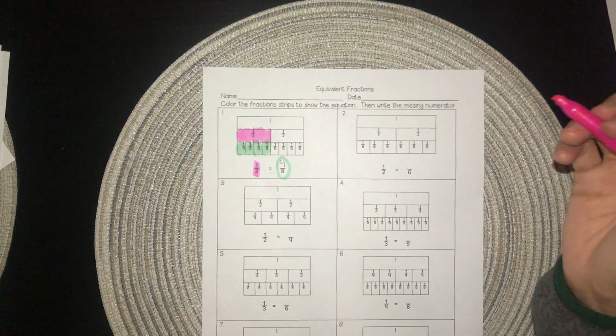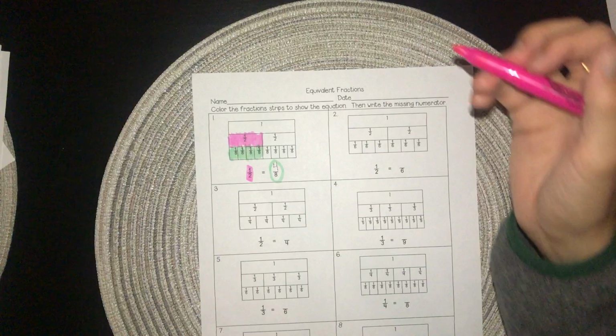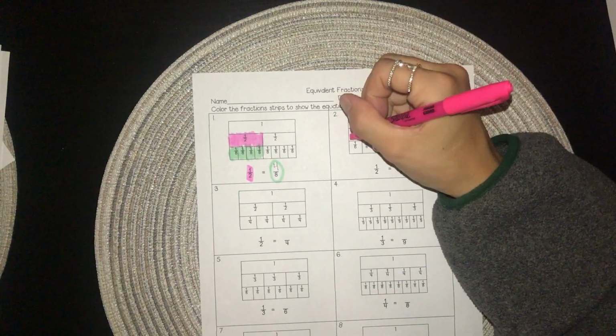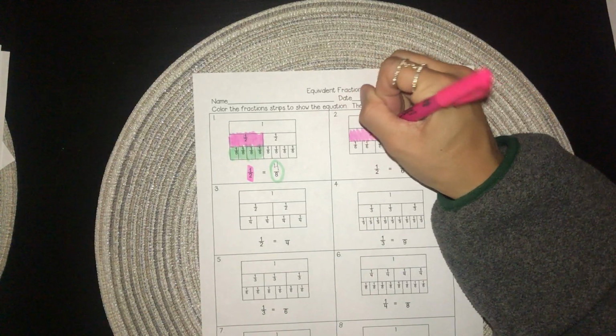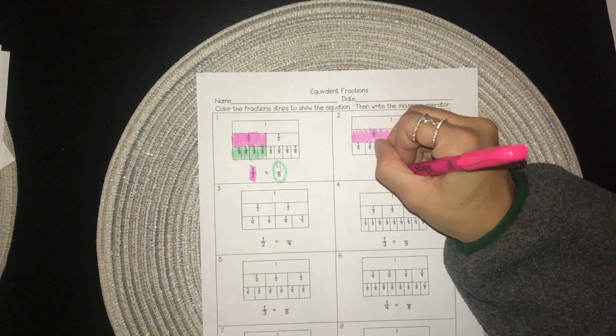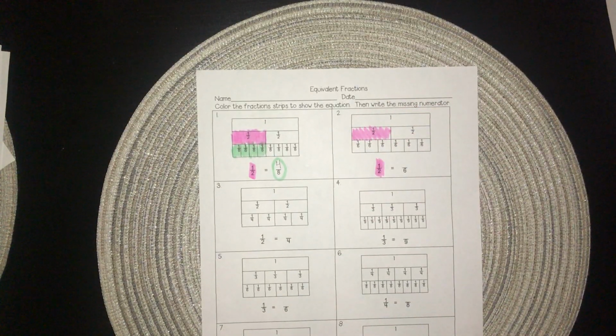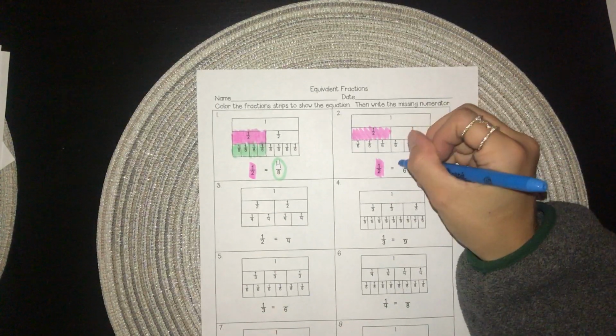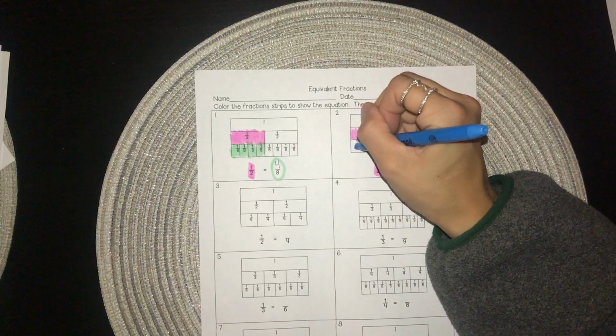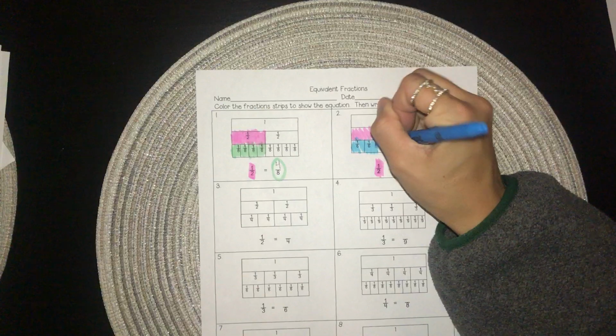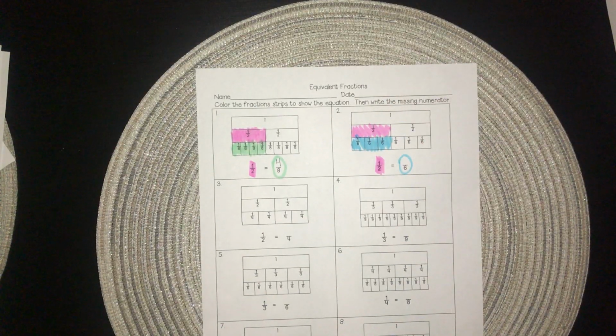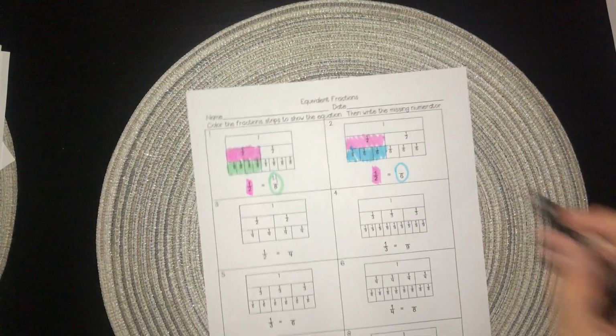All right? So over here, they want us to compare 1/2 and 6ths. So we shade in the first half pink, and then they want us to compare it with 6ths. So we shade all the way up to where the pink is shaded. 1, 2, 3. So 3 of the total 6ths.